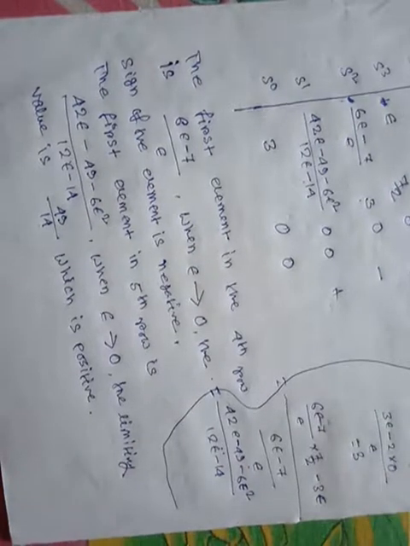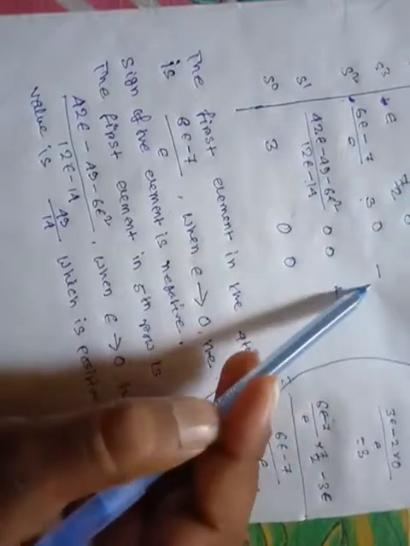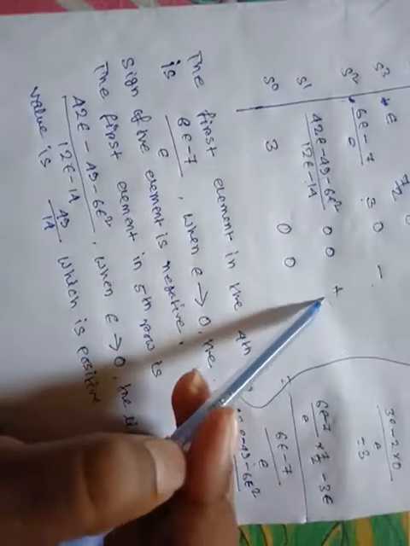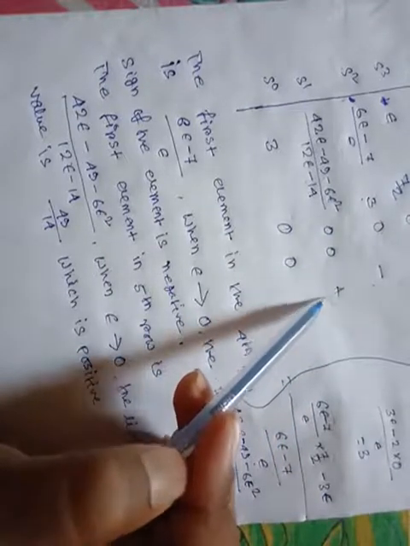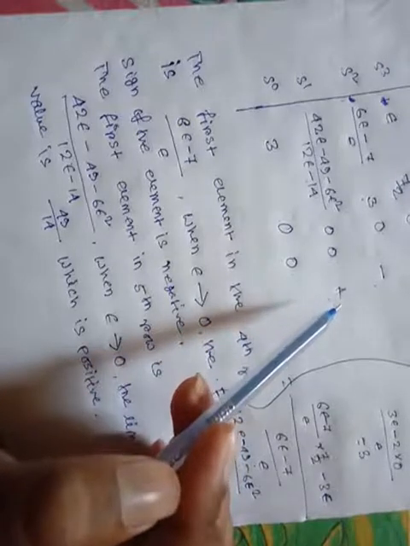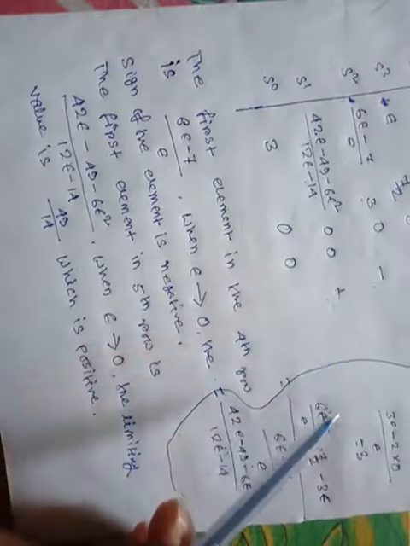For the Routh array, we can note that there are two sign changes. First is plus, second is minus, and after that minus is converted to plus. Therefore, the system is unstable with two poles in the right half plane.